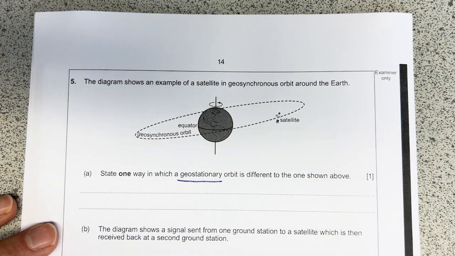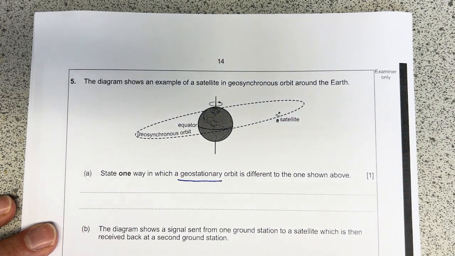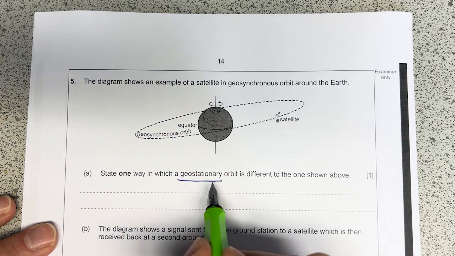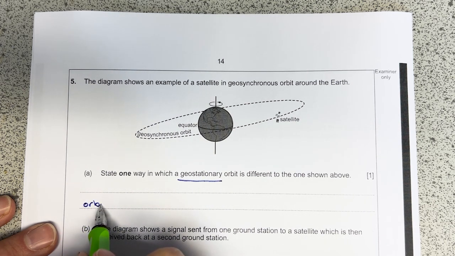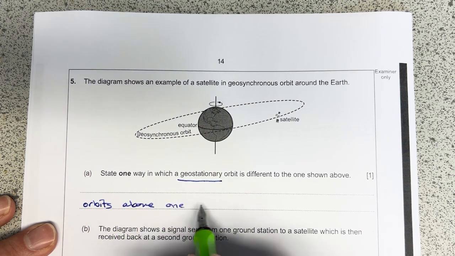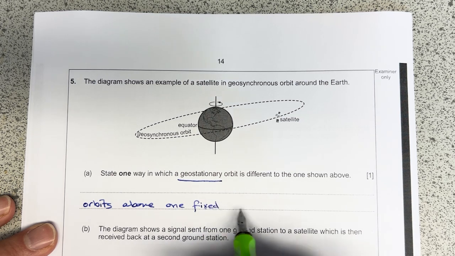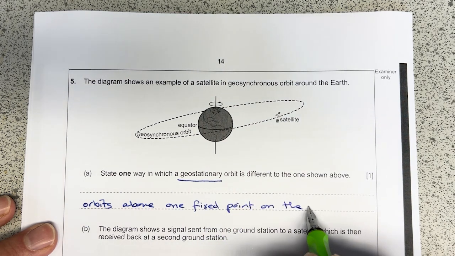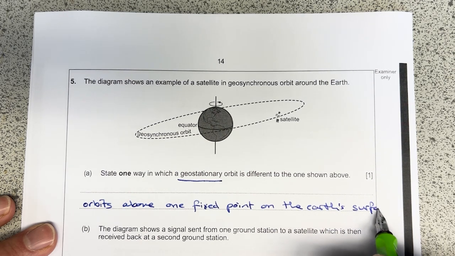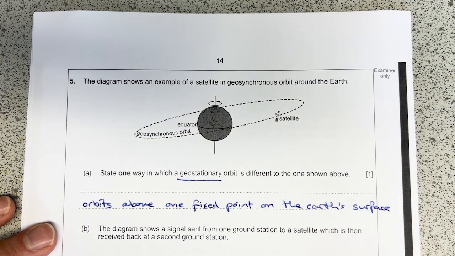So I'll do a separate video explaining the difference between the different types of satellite in more detail. But in terms of an exam answer, they're looking for one of two things. Well, either you could say that the geostationary orbits above one fixed point on the Earth's surface. That's absolutely acceptable as a definition for a geostationary.